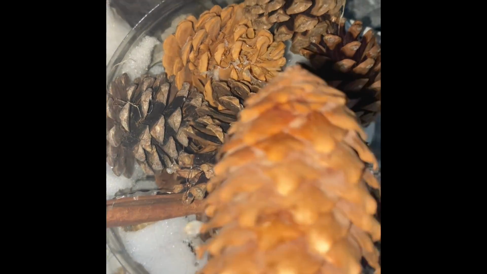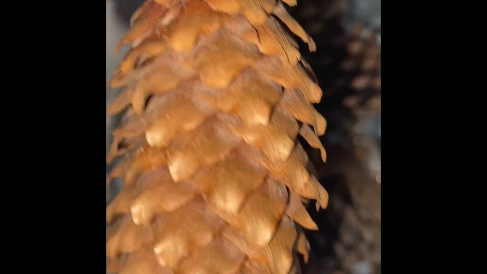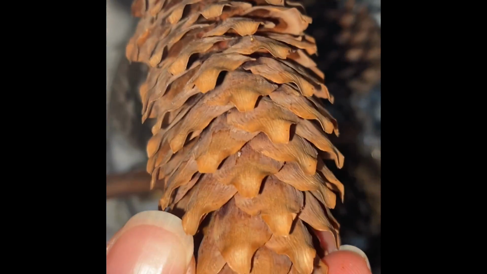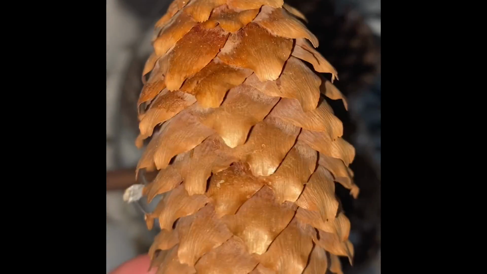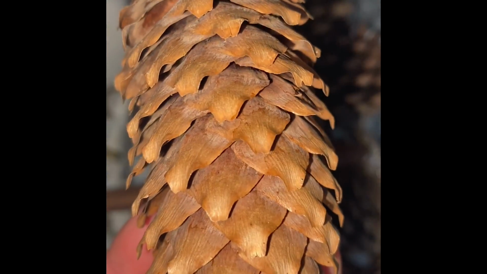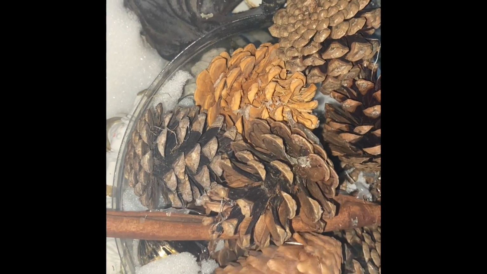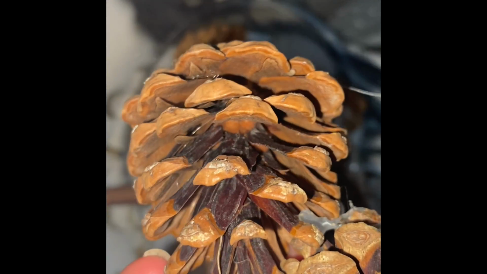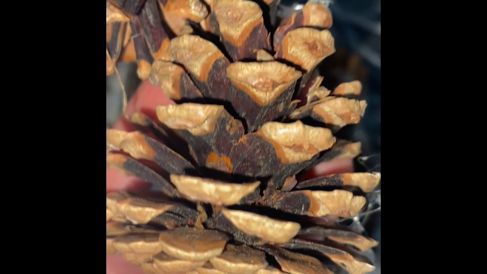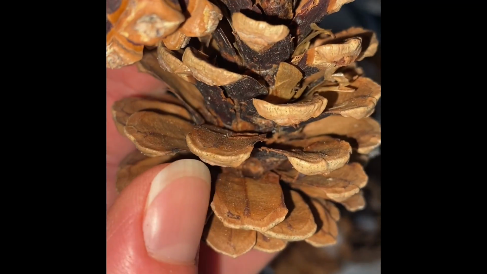Take a look at these. Now I have them as decoration, so I have glue on the back of them, but these are pine cones. These come from evergreen trees. This is one example of a pine cone. Take a look at a different example. Look at that one and see how different the pine cones can look. Take a look at these pine cones.